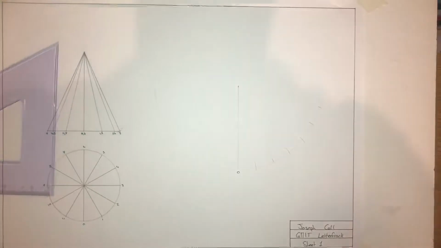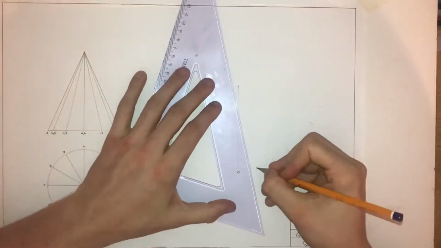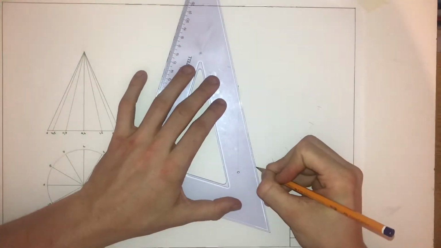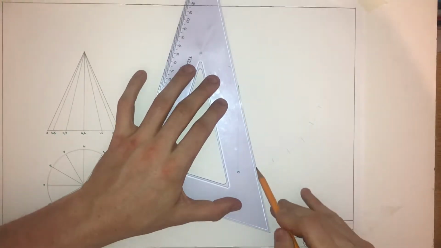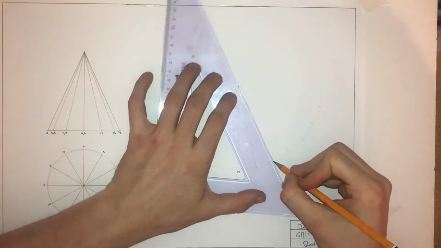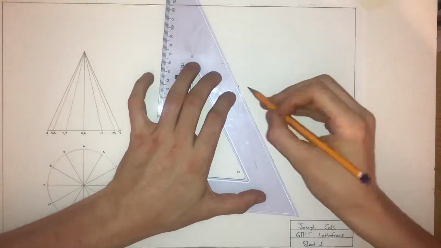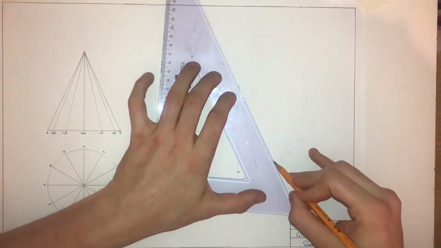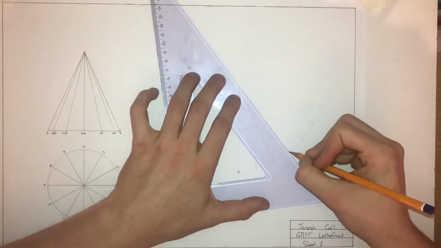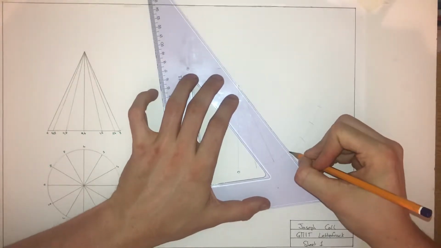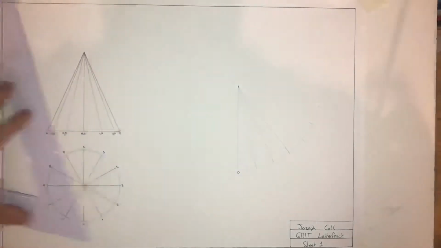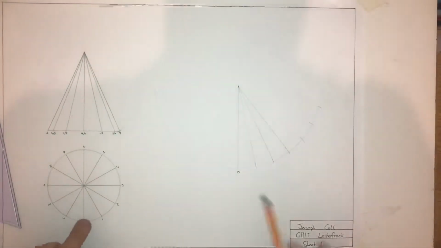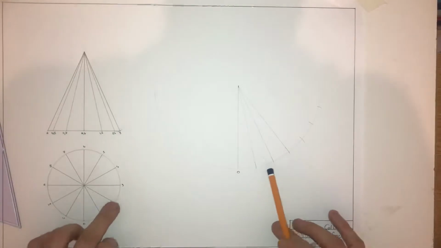And then I can take a number of these points back to the vertex of the cone, like so. And this is where labeling will become important, so we can relate. So we have 0 here, which is 0, and then we have 1, 2 and 3.